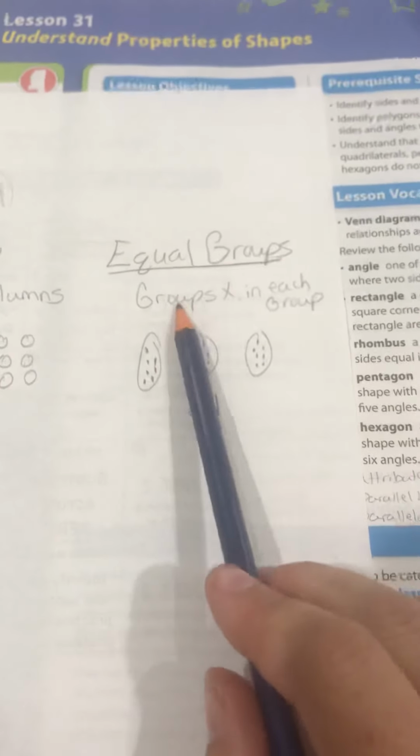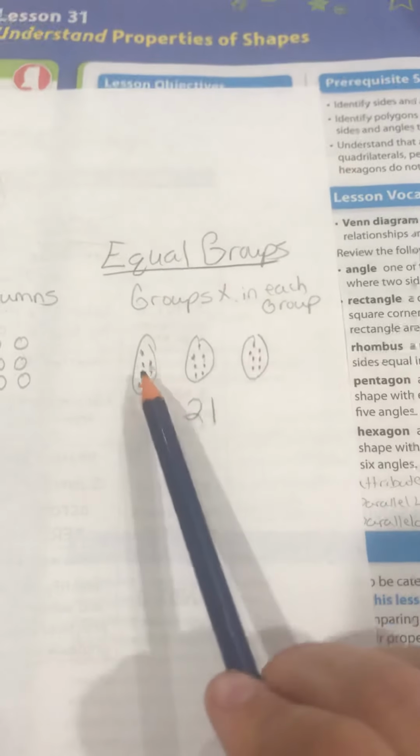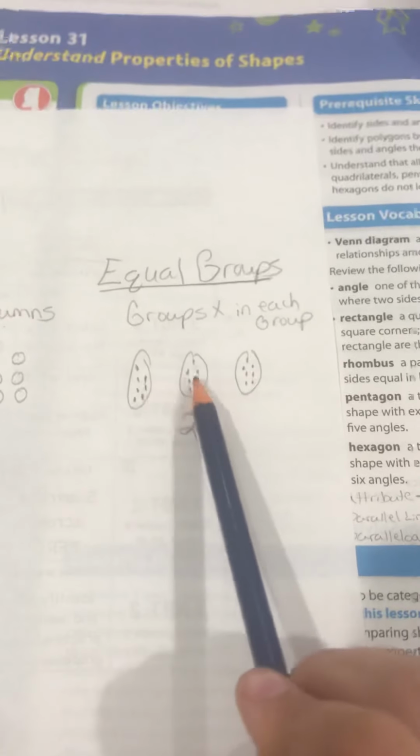Equal groups. Groups come first. Groups and then times what goes in your group. We have 1, 2, 3 groups. We put 7 in each group. 7, 14, 21.